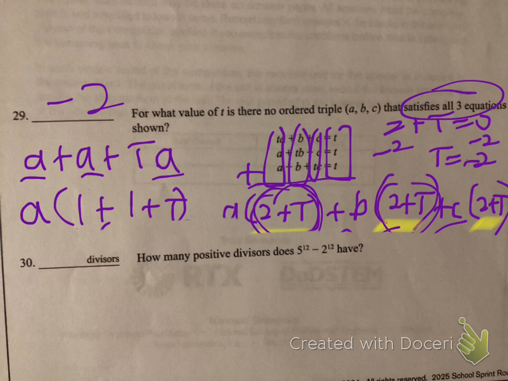Okay, our next one is pretty interesting. So this one says, how many positive divisors does 5 to the 12th minus 2 to the 12th have? Well, those are stinking huge numbers, right? And we don't have a calculator, so we're going to have to figure out an easier way to do this.